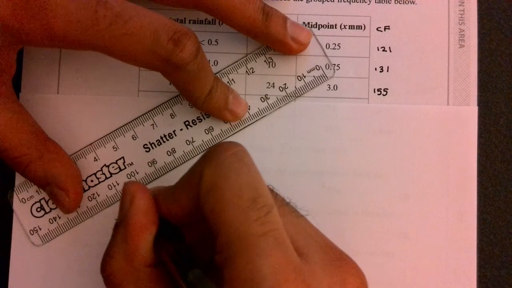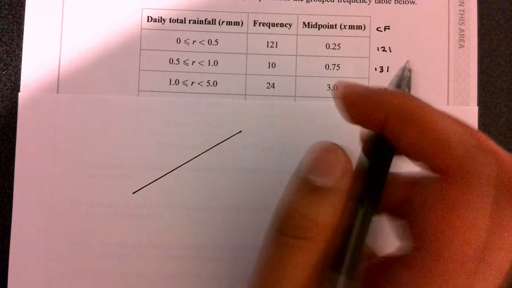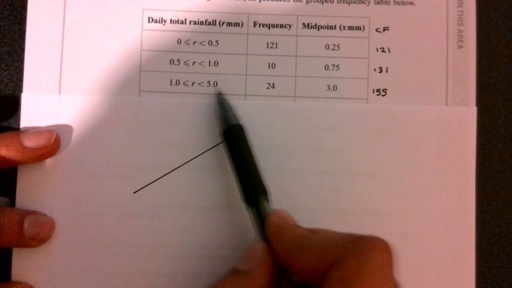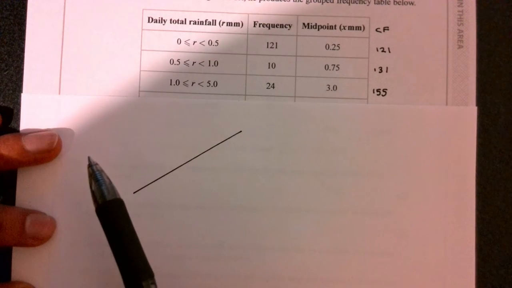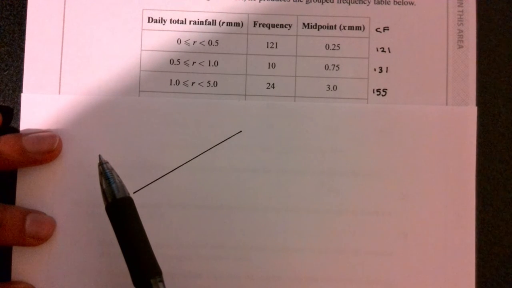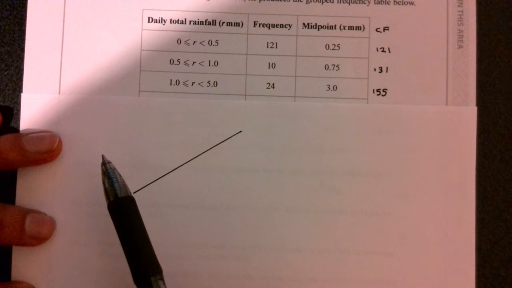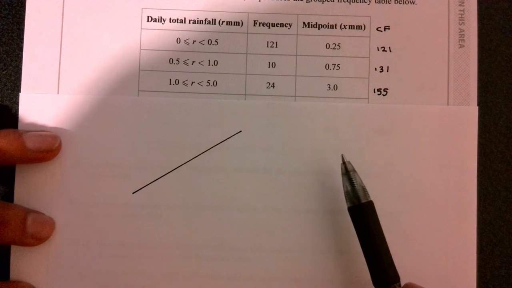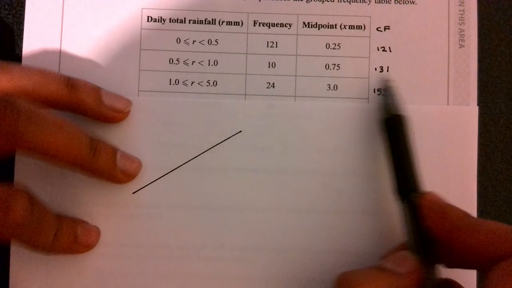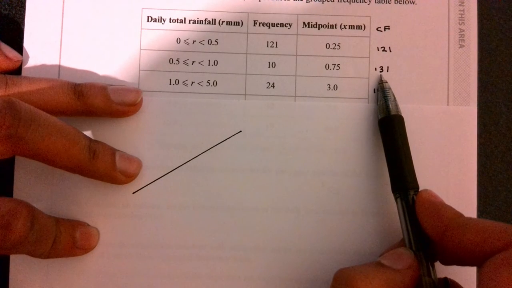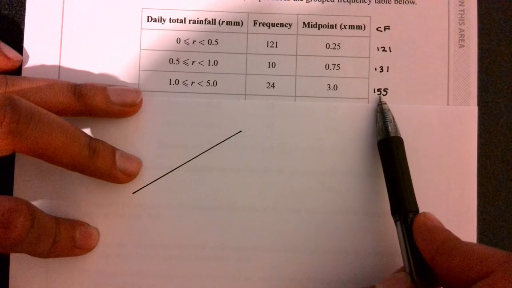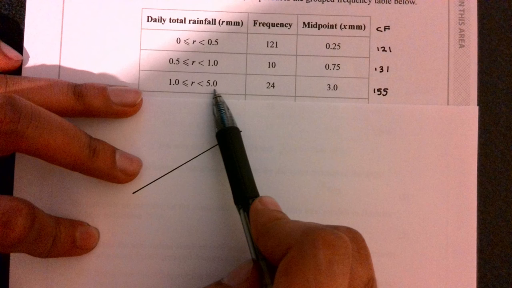Now, if I just draw a line segment like this, we've got limits of 1.0 and 5.0, and we can think of those to be y coordinates, and in terms of what we have for x coordinates, we see over here we have 131 pieces of data which are less than 1. We have 155 pieces of data which are less than 5.